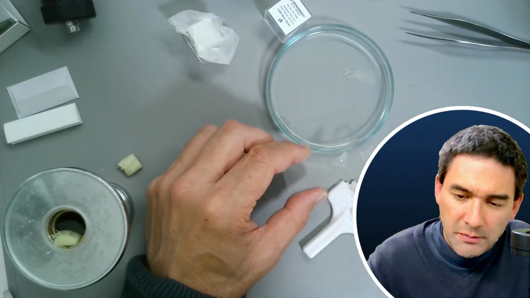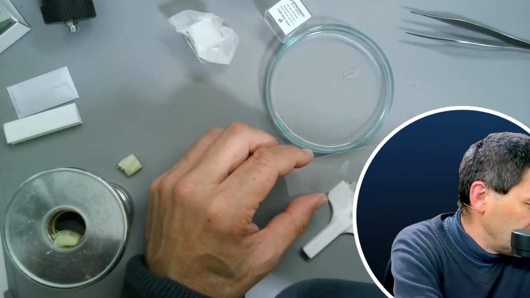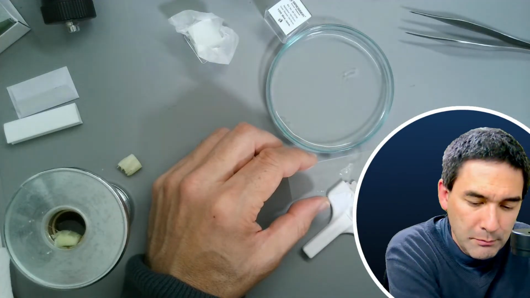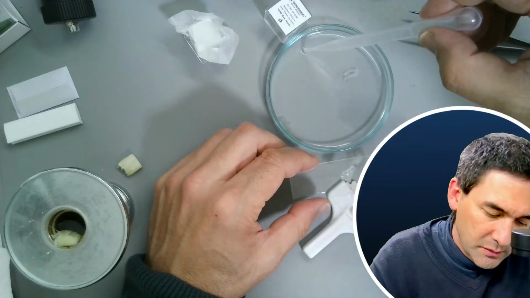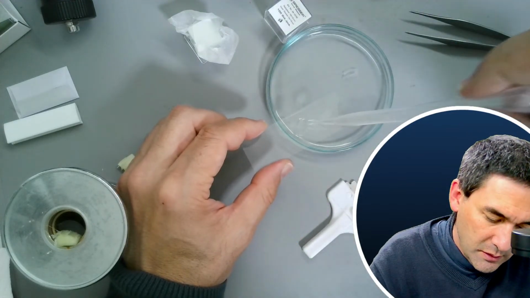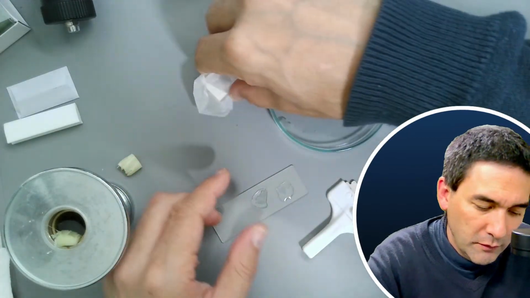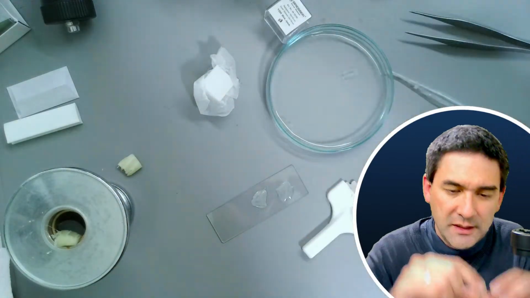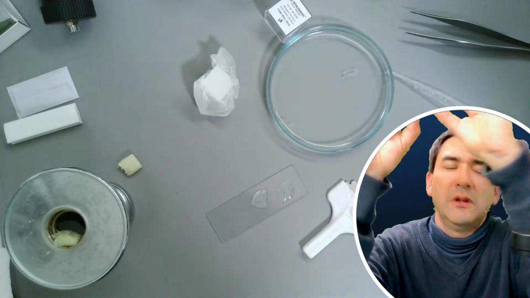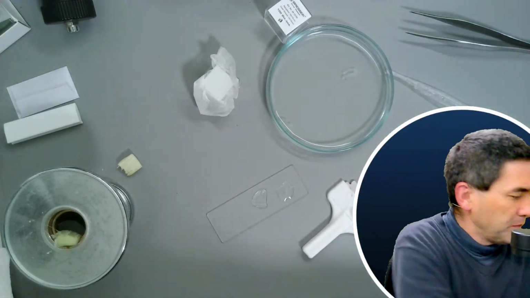Is this pipette clean? I used it yesterday to also pick up some pond water. So let's try here. Actually, I could have used some larger cover glasses as well. Those cover glasses are reasonably clean.